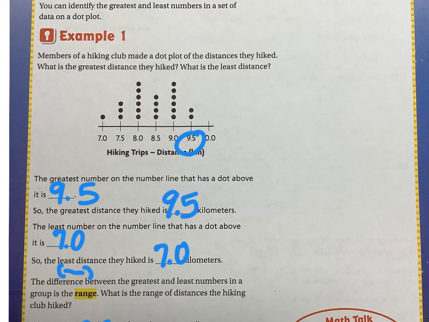You got to put the bigger number first. So let's make a correction. Remember, it's always very important to check your work as you go along. So we want to put our greatest value first, and that is going to be 9.5 minus your 7.0. And 9.5 minus 7.0 is 2.5.